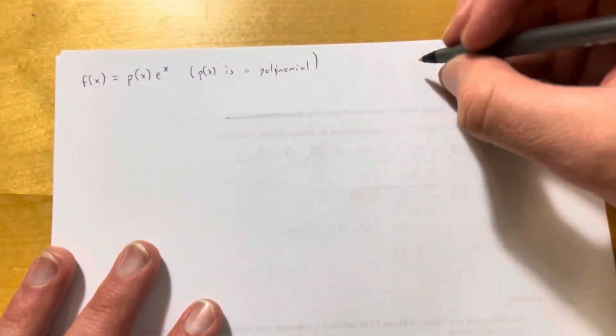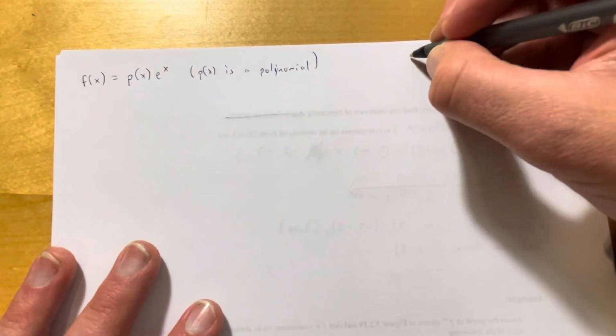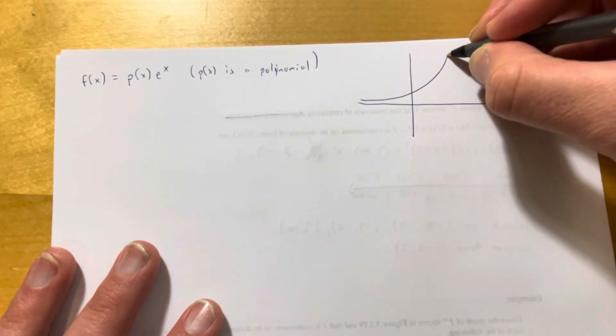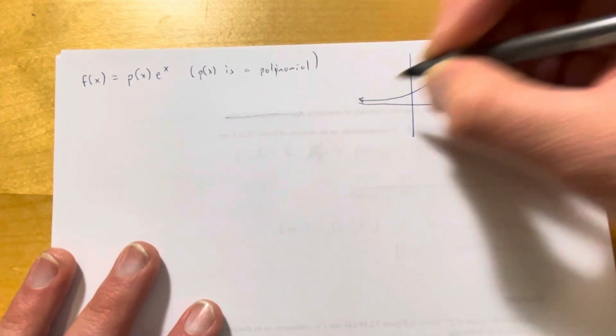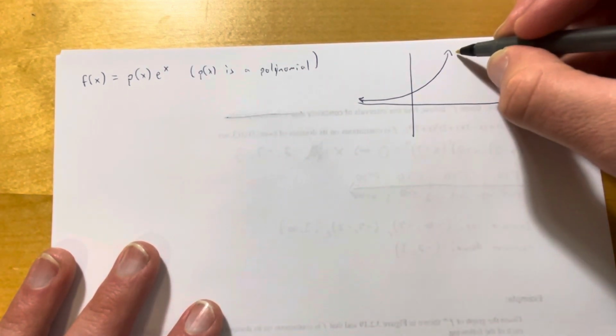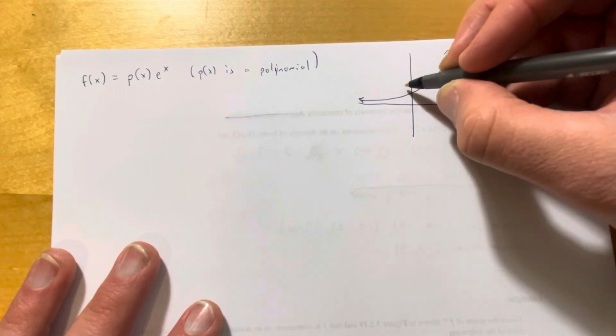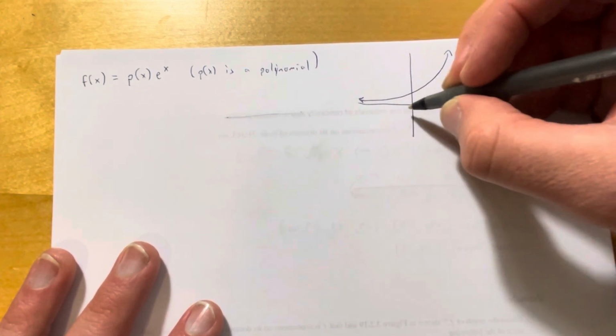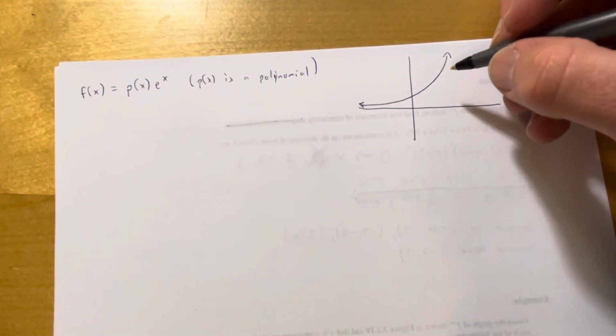We'll return to the polynomial part in a second, but let's look at the e to the x function, okay? Remember, e to the x has this shape to it. It's exponential, and it shoots off to infinity really fast over here, but going the other direction, it shrinks down towards 0, but never reaches it. So y equals 0 is a horizontal asymptote for the exponential function.